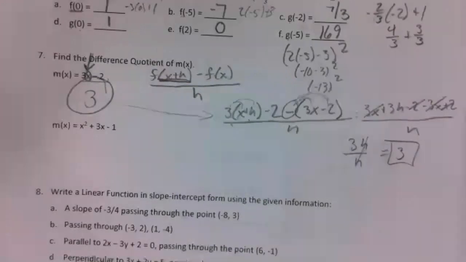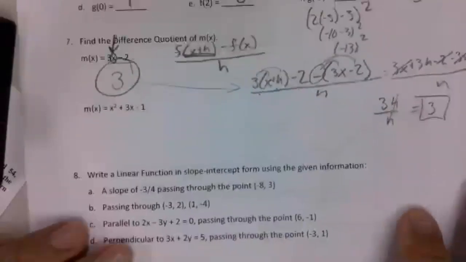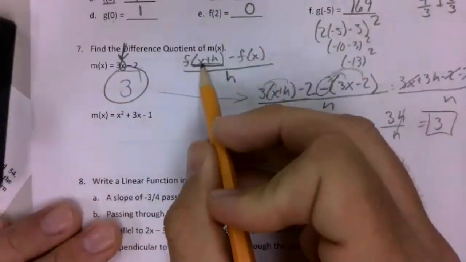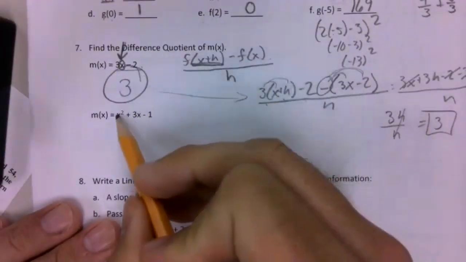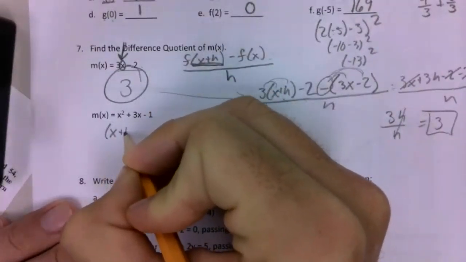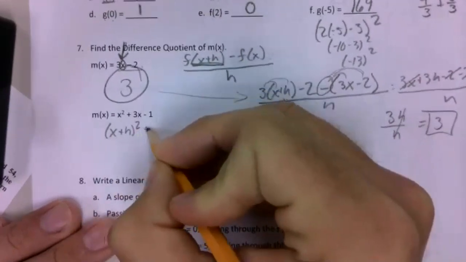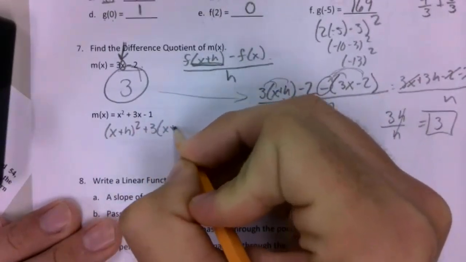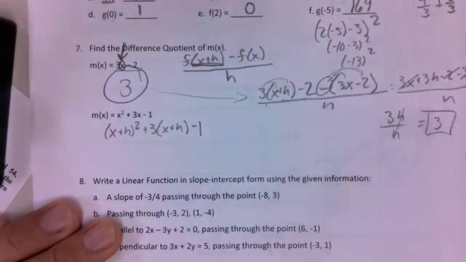All right, so let's do number 7. Let's do the second one. So again, I'm plugging in x plus h first anywhere I see an x. That's my first step.